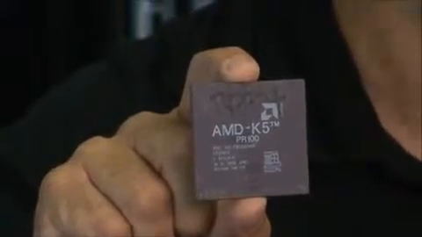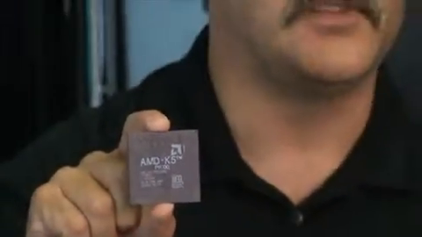K5, what does K stand for? K5 means kryptonite, and there's another reference too for trivia for later on in the past. Is that really what the K stands for? I believe kryptonite kills Superman, doesn't it? Yes.